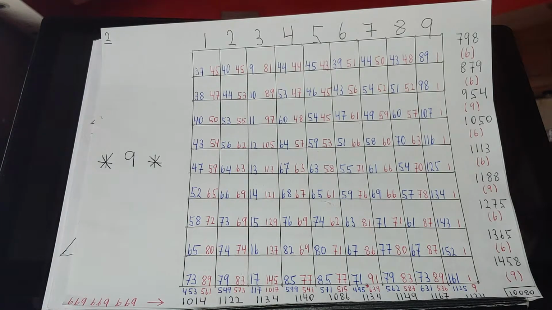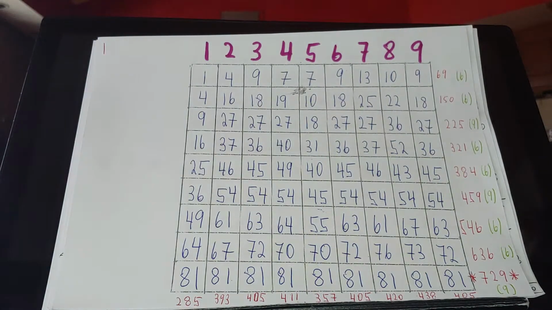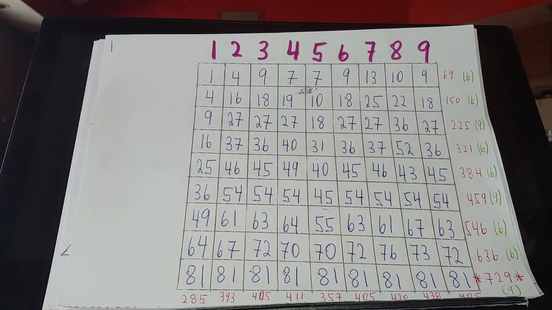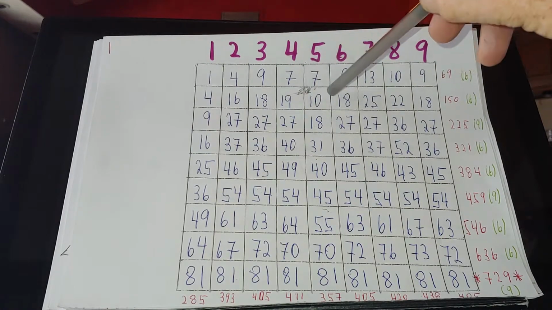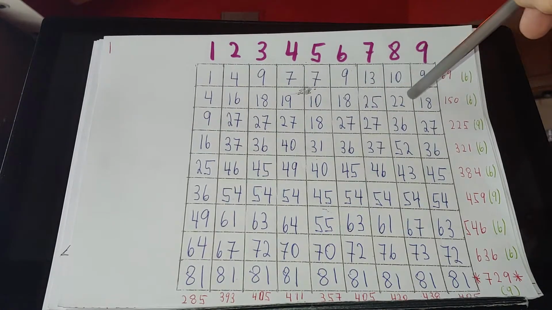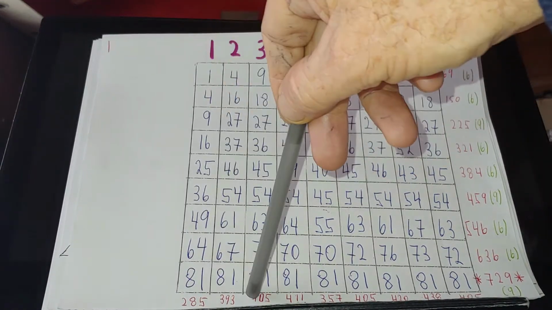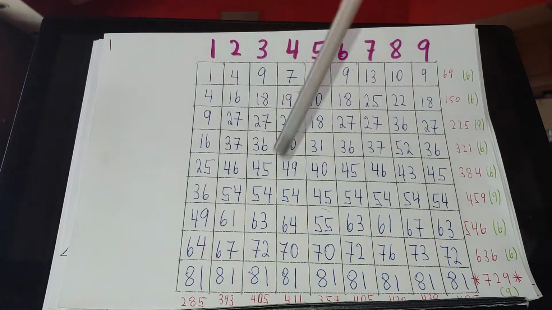Now, if we want to reduce them like this, we can see that these codes start to appear. 149779, 419, very good. 479, 119, 749. In any case, they're going to give us 669, 669, 669, 285, 393, 405, 411, et cetera.